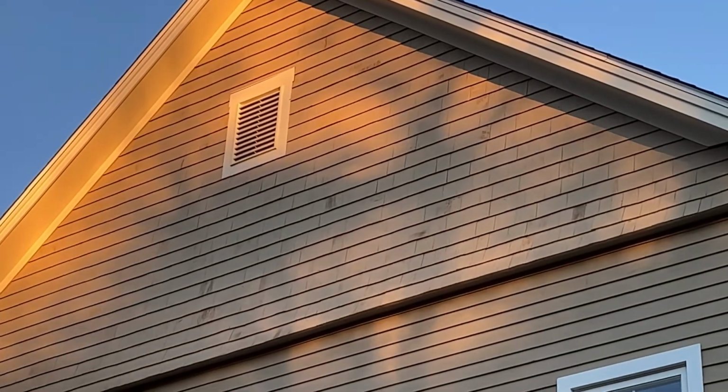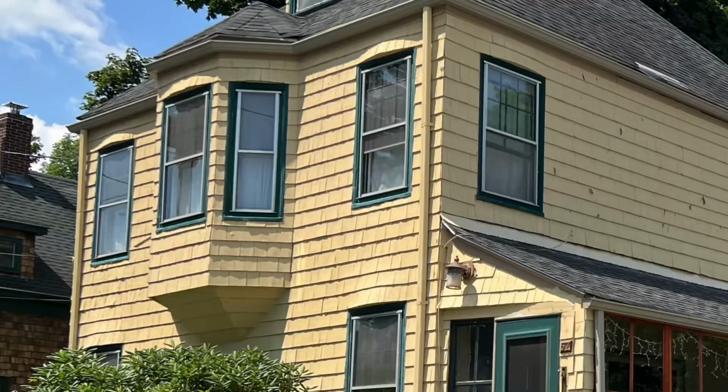But this is what was very interesting about Sally's house. It had these details here, which I've never seen in any other houses.